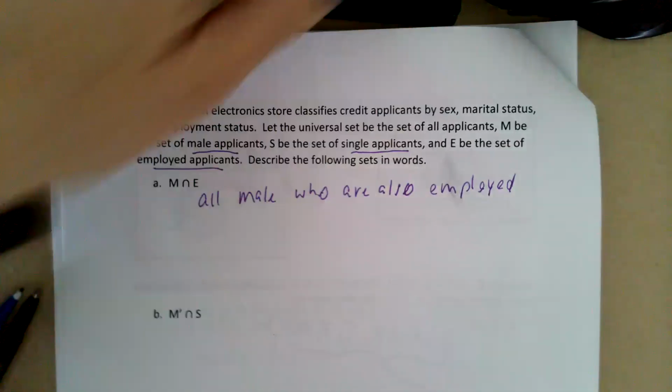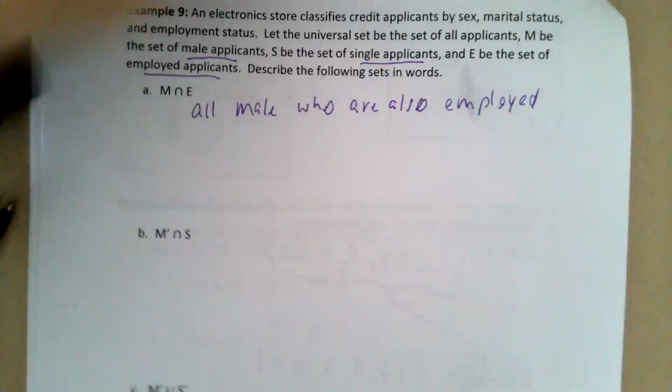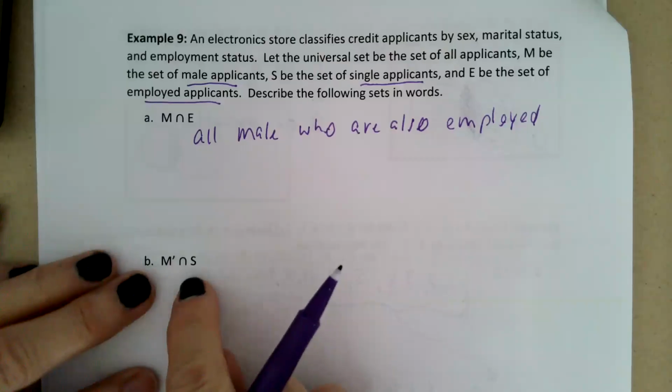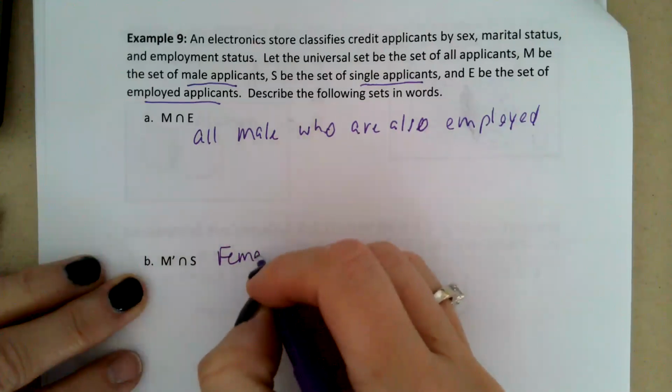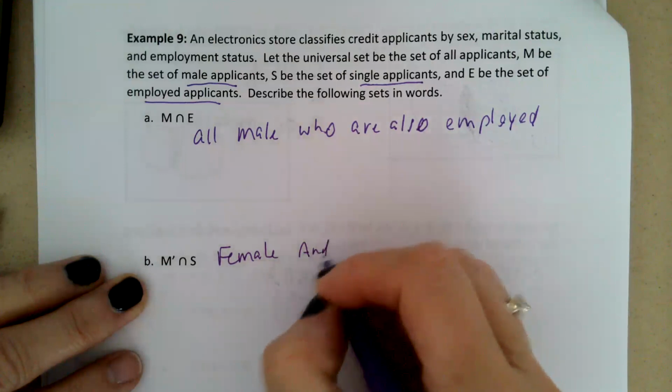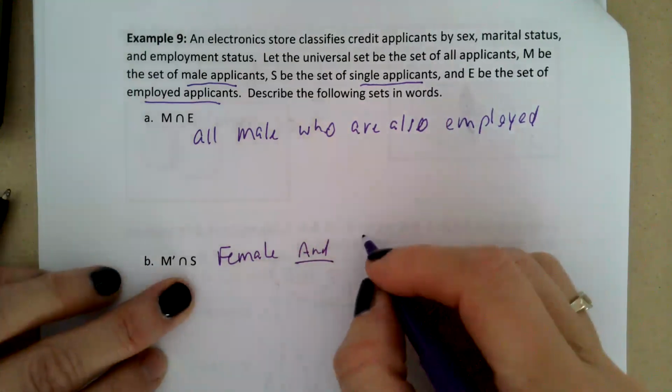So B says not M but intersecting with S. So not male would be female. So they must be female and S. So single.